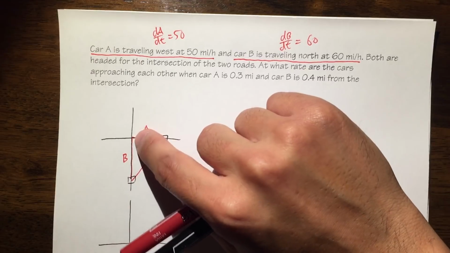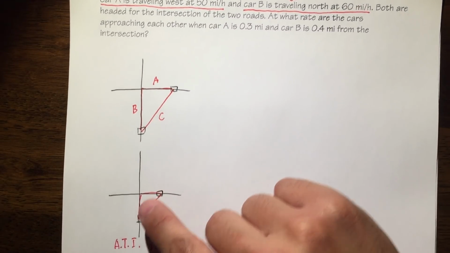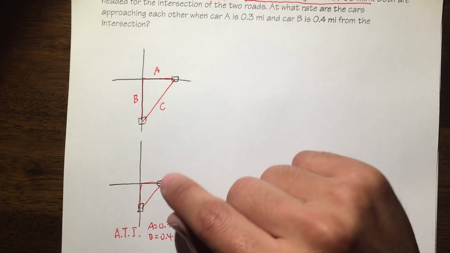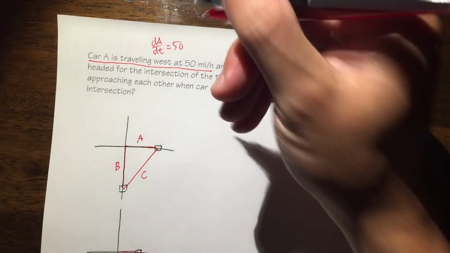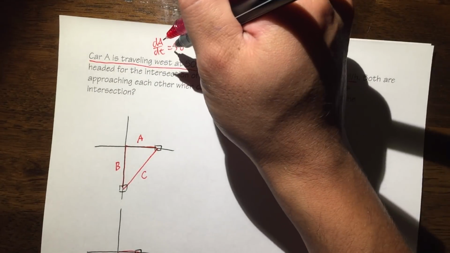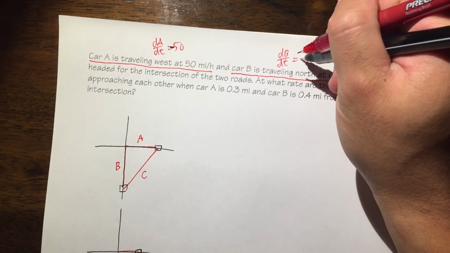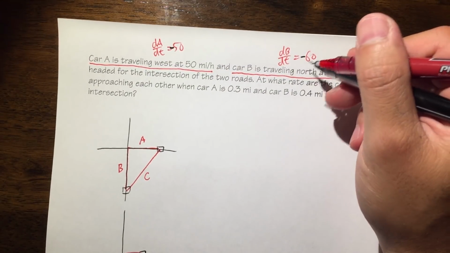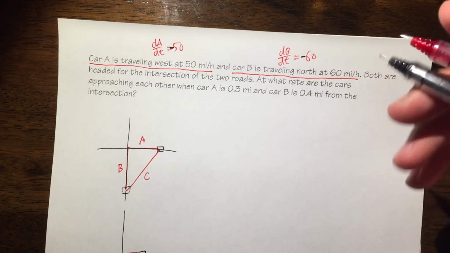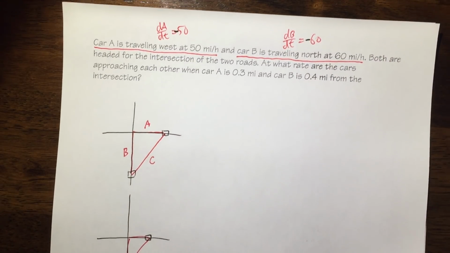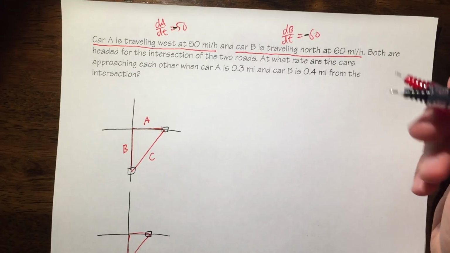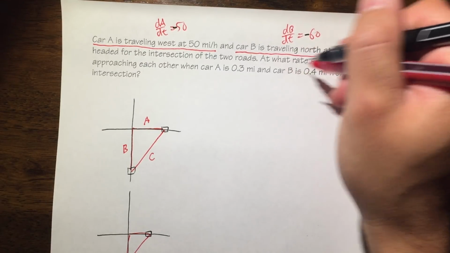So the distance of A is actually getting shorter, and likewise the distance of B is also getting shorter. So technically, this should have been negative 50 miles per hour, and this should also have been negative 60 miles per hour, because the distance is getting shorter.